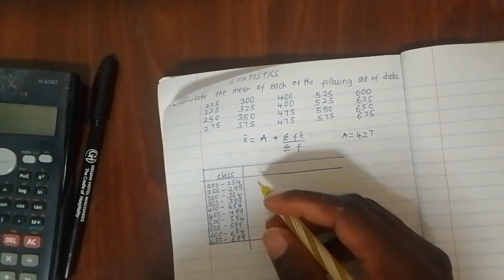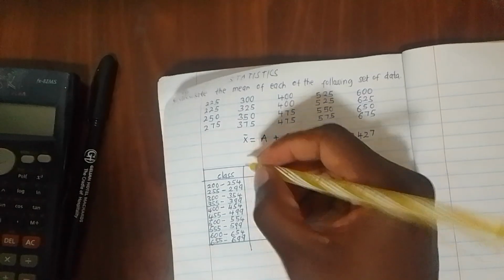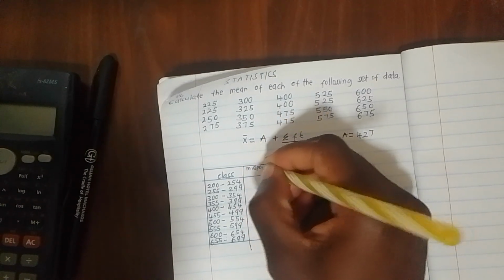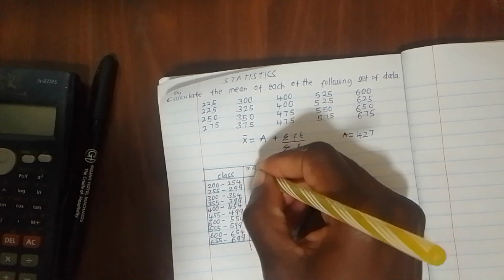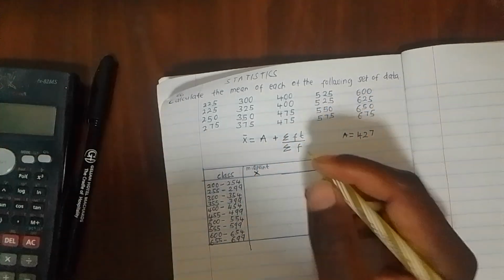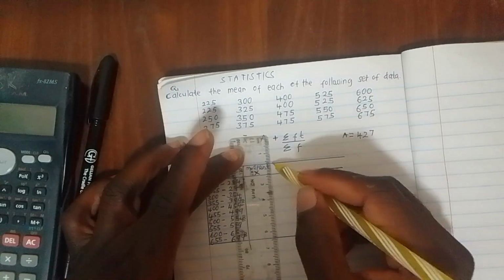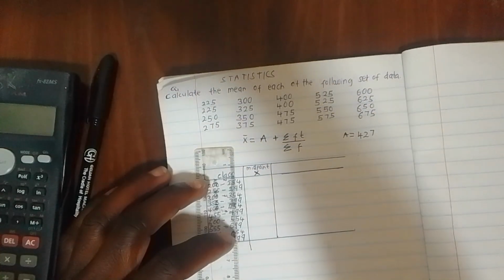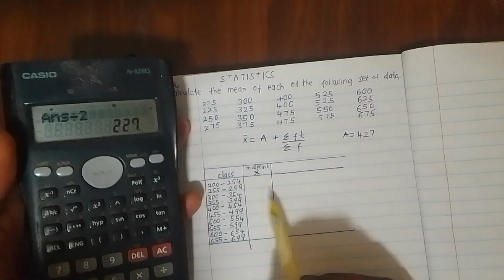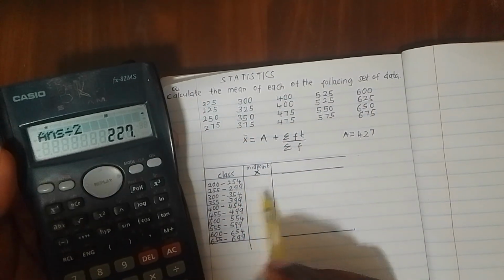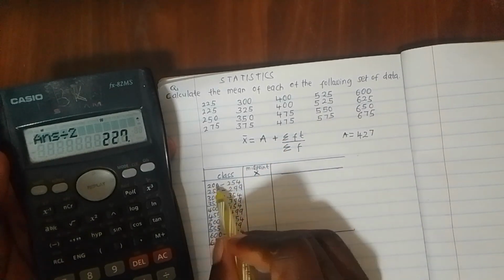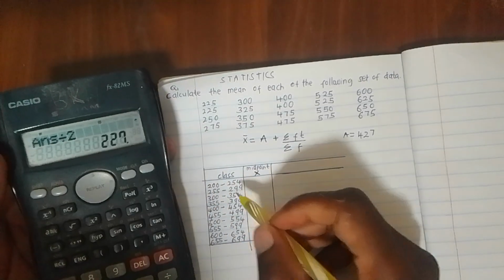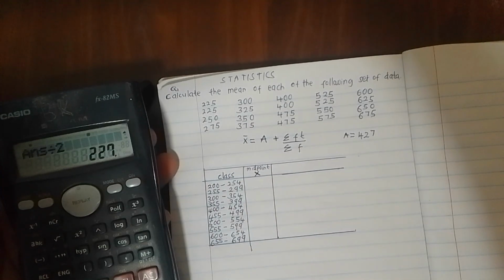So this is the class, then this is the midpoint, which is usually x. X is my midpoint. When you want to get the midpoint, it means the one in the middle between 200 and 254, the midpoint of this class.